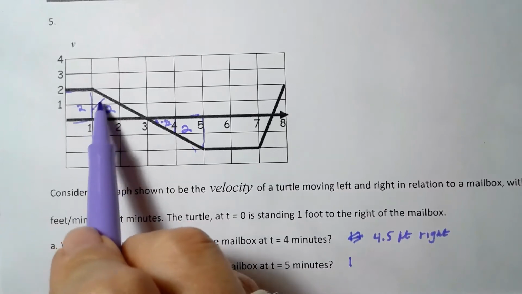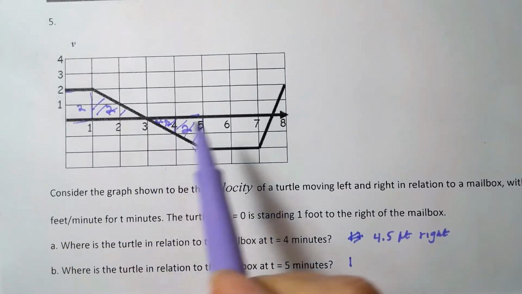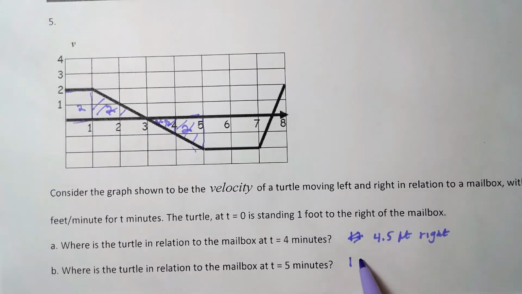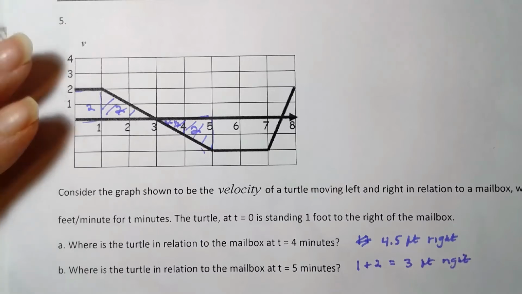So these two areas here are the same, they cancel each other out. So 2 feet plus the 1 foot is equal to 3 feet, and he's still to the right of the mailbox because there's only area above here. Make sense?